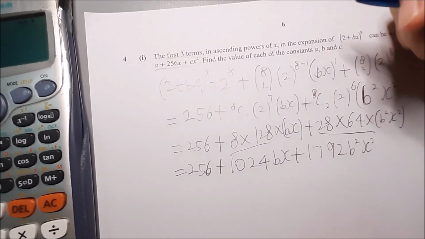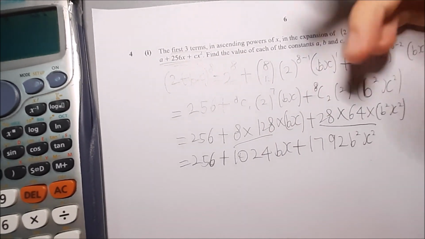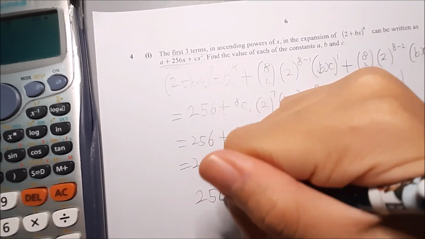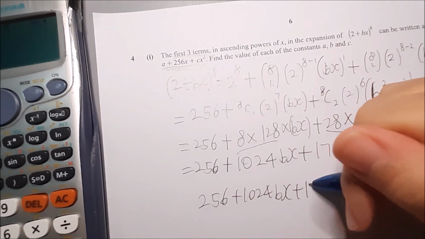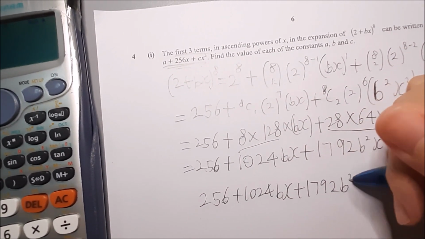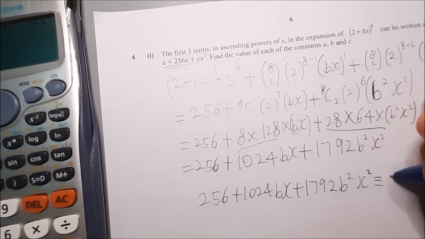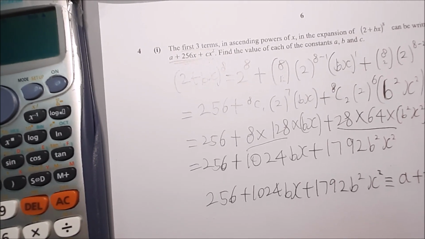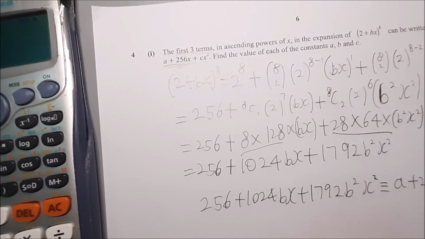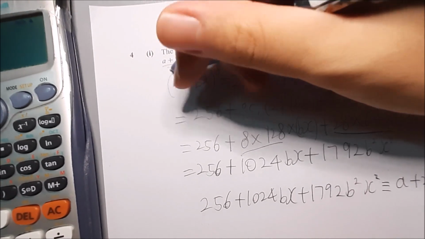And now from here you can just compare with the question right here. So 256 plus 1024bx plus 1792b²x² should be equivalent to a + 256x + cx², since the question says it can be written like this.